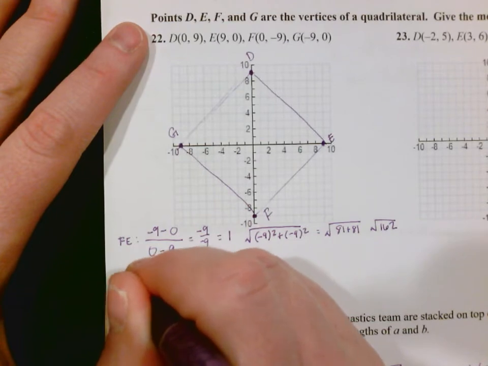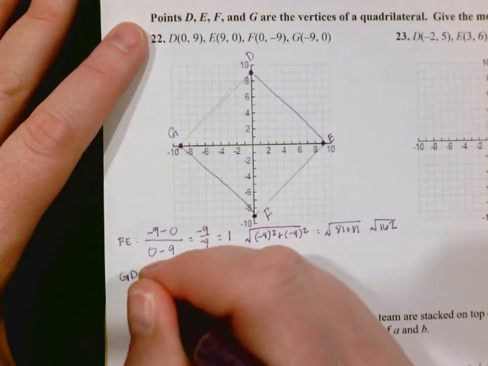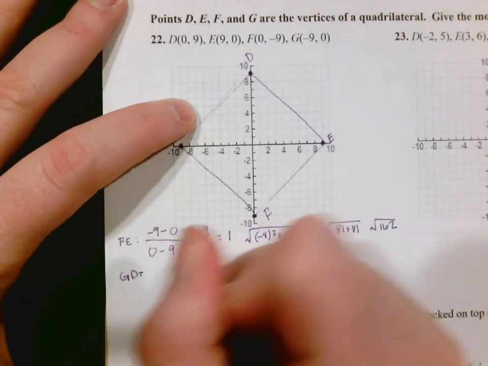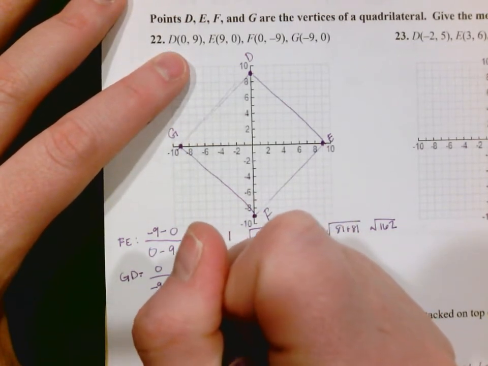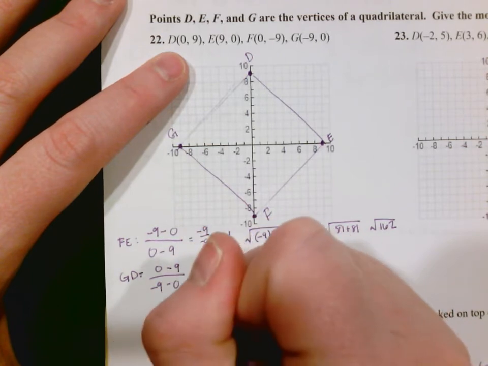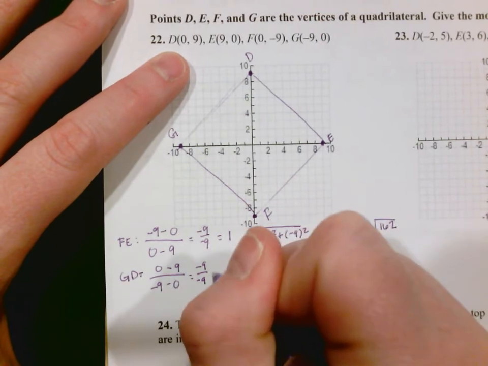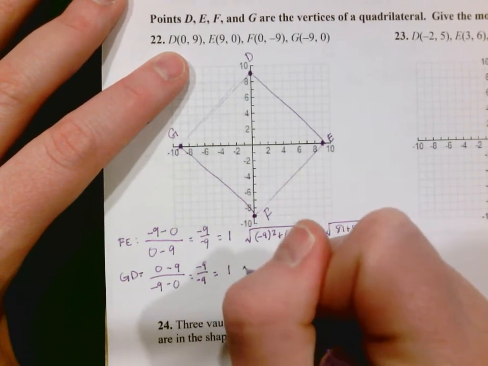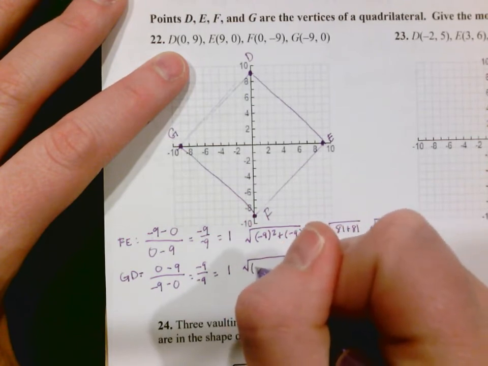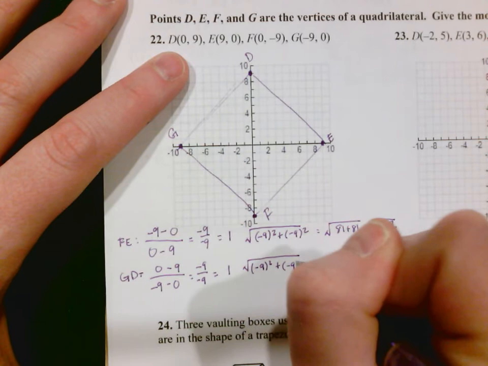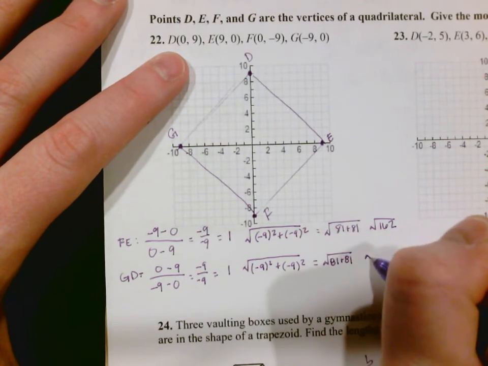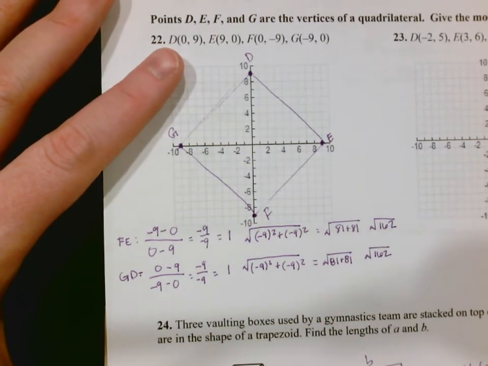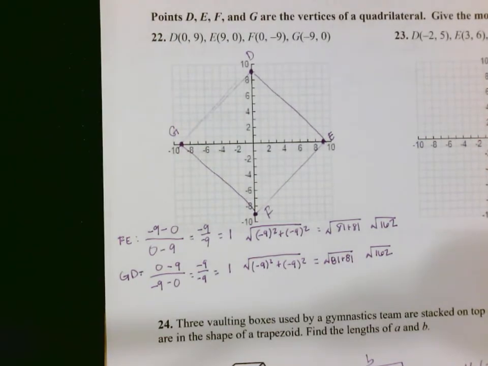GD, so the opposite side, GD is going to be 0, -9 minus 9, 0, which gives me -9 over -9, which gives me 1. -9 squared plus -9 squared, square root of 81 plus 81 gives me a square root of 162. So those distances are the same. So since those distances are the same and the slopes are the same, that's a parallelogram. So I already know it's a parallelogram.